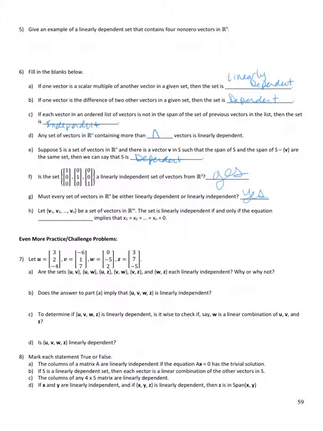Let v1 to vn be a set of vectors in Rm. The set is linearly independent if and only if what equation implies that x1 to xn equals 0? Okay, so it's x1 v1 plus x2 v2 plus dot dot dot xn vn equals 0. Putting some weights on those vectors, adding them together. If the only weights that can make that 0 are all zeros, then the set is linearly independent.